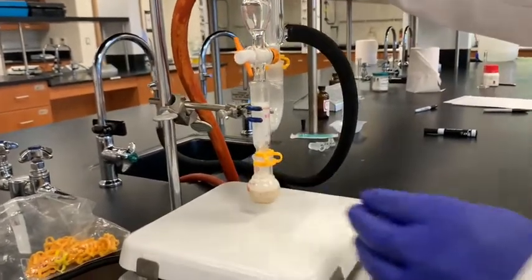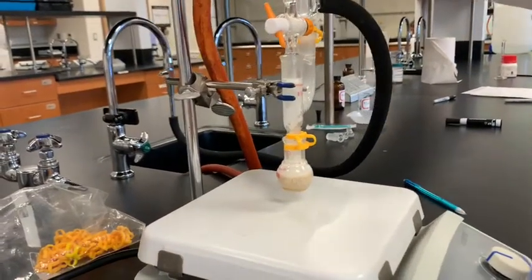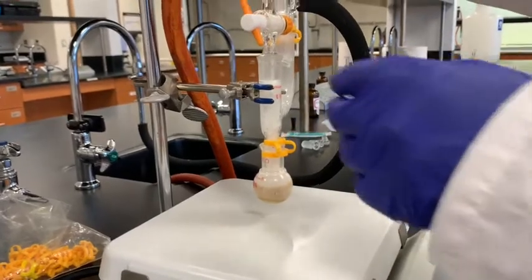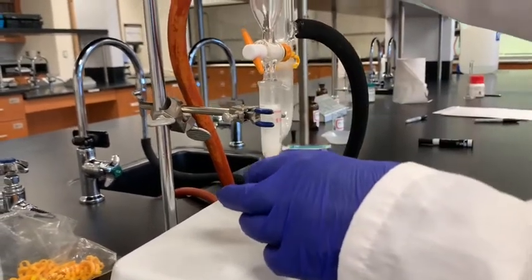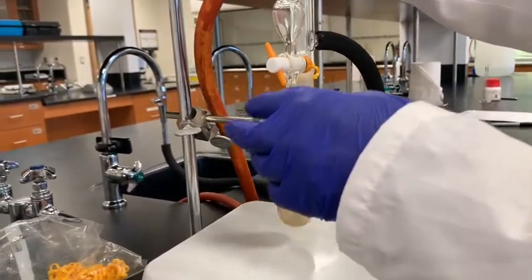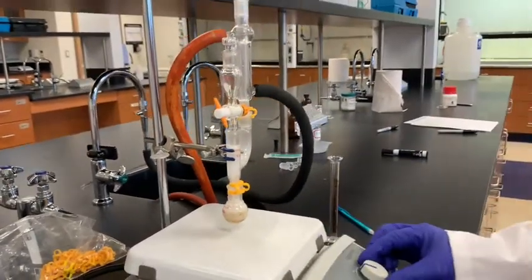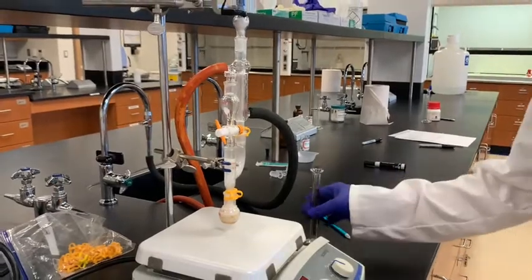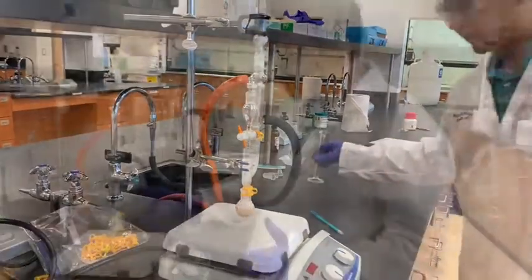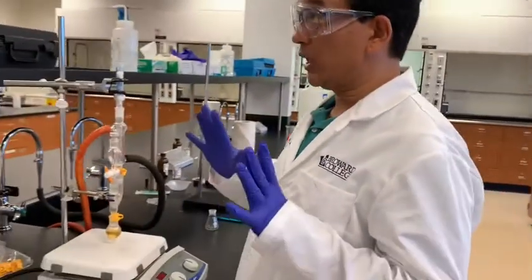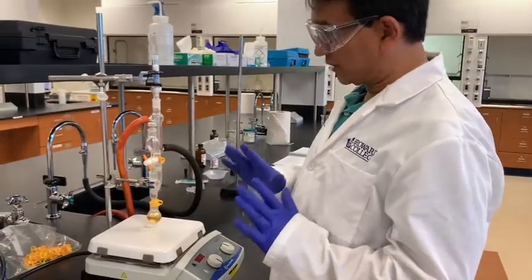Now after adding this sodium hydroxide, this needs to be stirred for 15 more minutes. So let me add everything here. Okay, now this needs to be stirred for 15 more minutes. So we go 15 minutes stirring in this mixture. I've been stirring for 15 minutes, so we are all done with the reactions here.